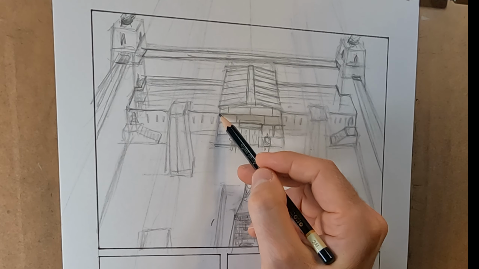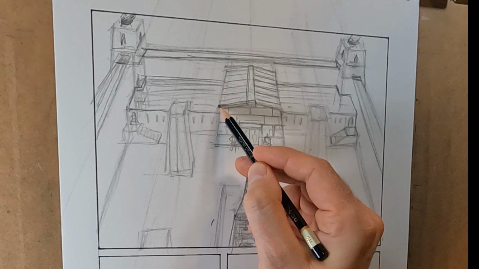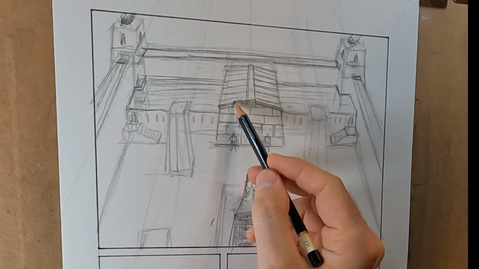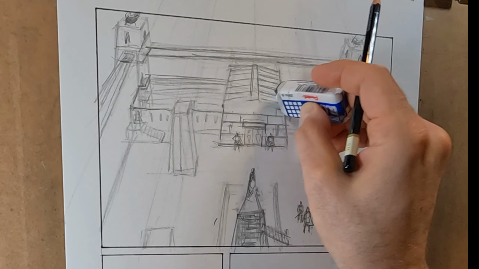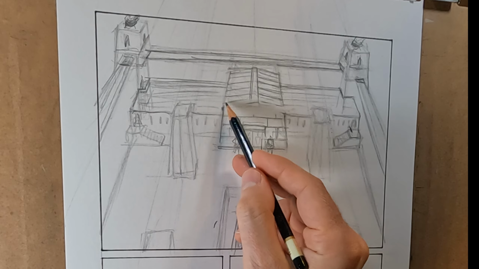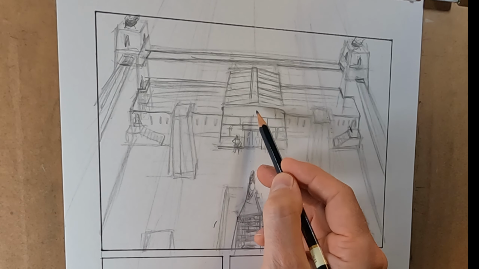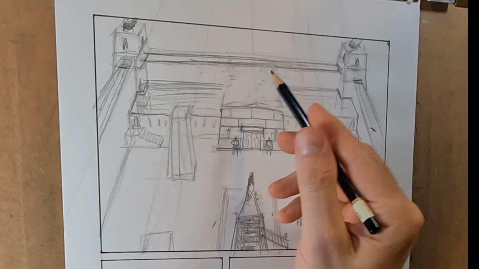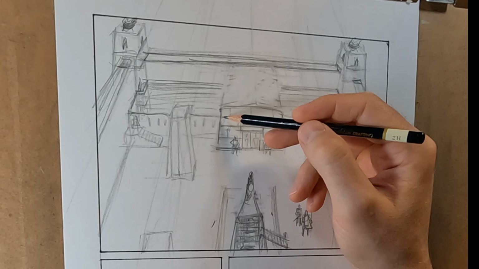So earlier we drew the interior of this, of King Croc's throne room, and that's what this main building is. So the amount of blocks and the position of them is predetermined by the interior space. So I'm trying to figure out, okay, if it looks like it did on the inside, what would it look like out here?